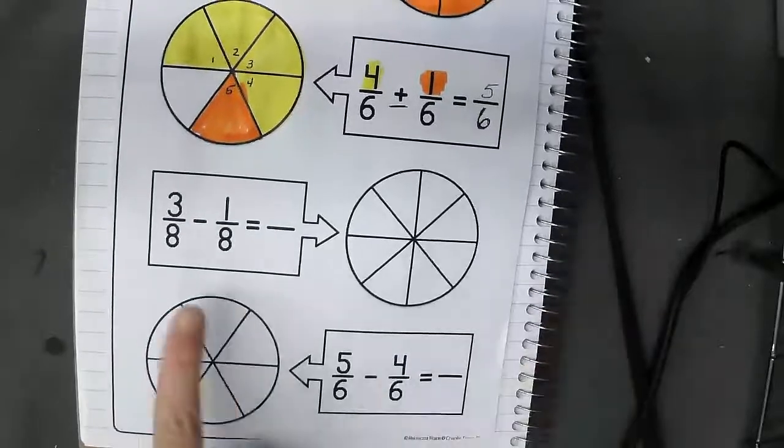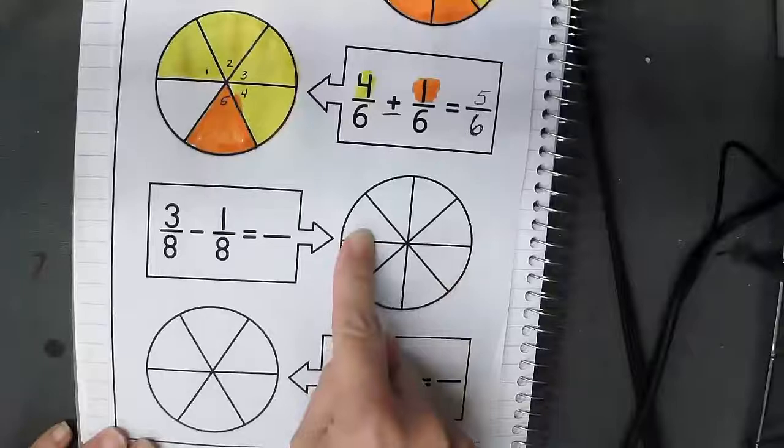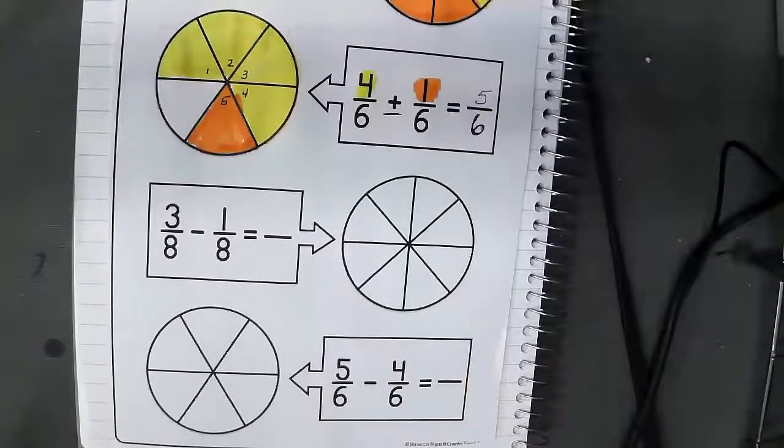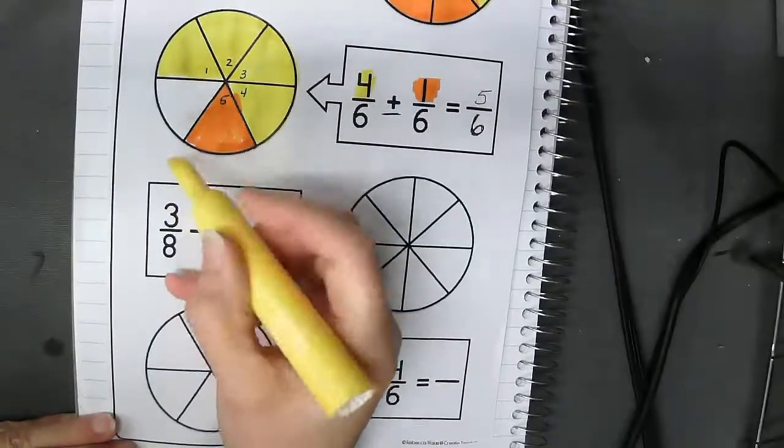Subtraction. Go ahead and do this. We have common denominator of 8. This circle is divided into 8. Go ahead and pause your video and solve this problem, and then come back to check your work. All right, welcome back. We are going to color in a total of 3.